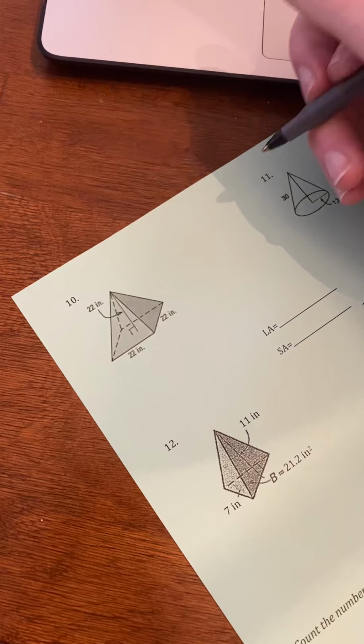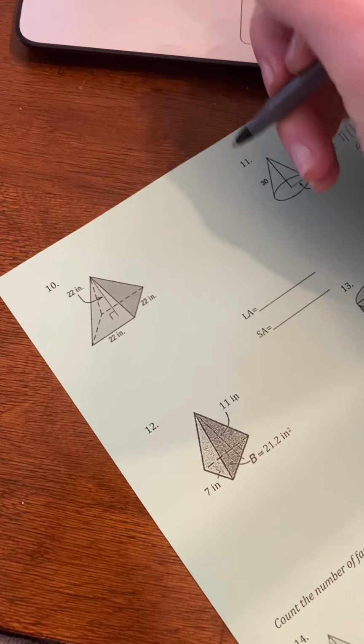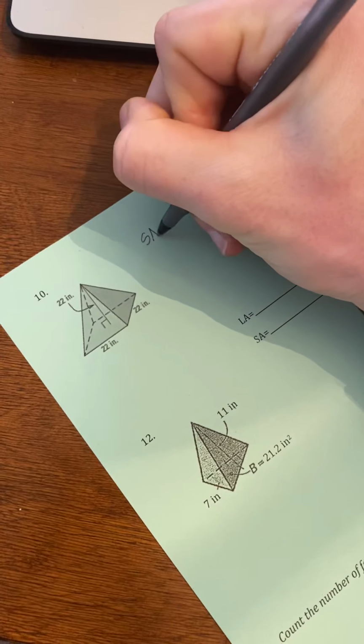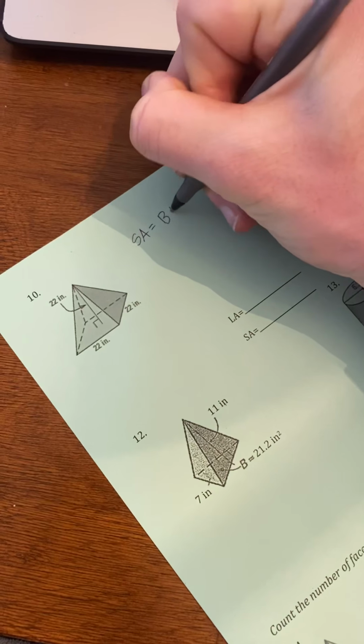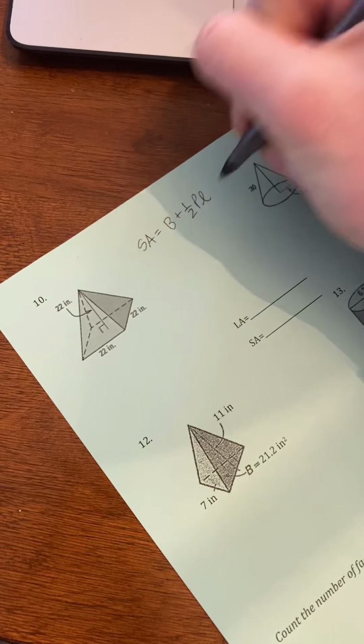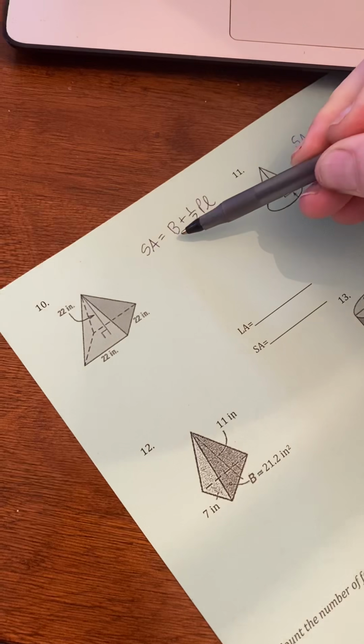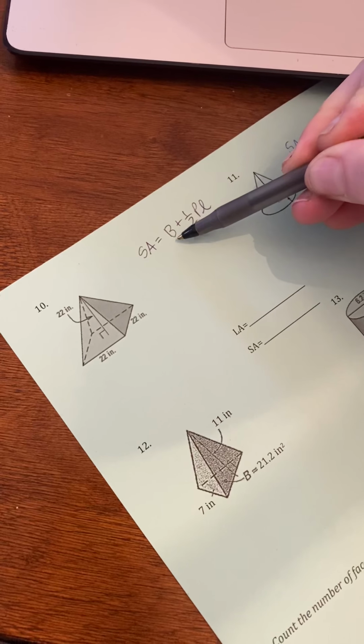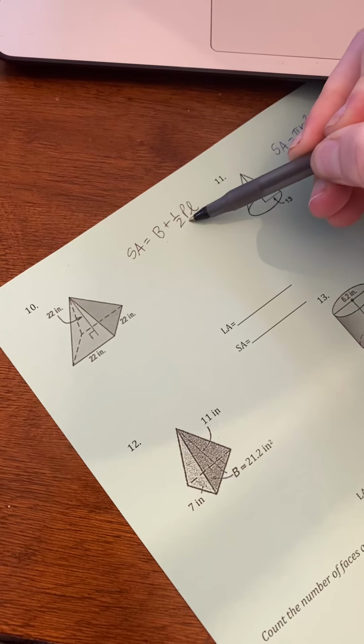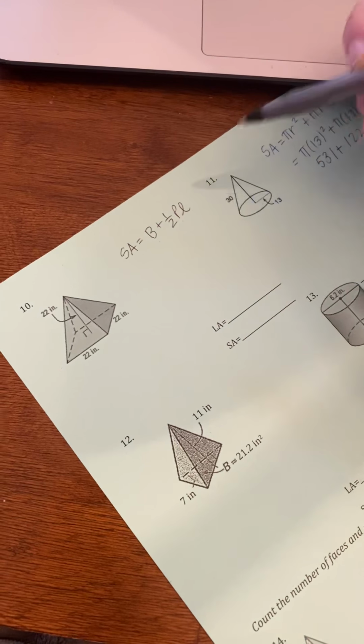All right, number 10 is a pyramid. So I'm going to copy down the formula. Surface area equals B plus 1/2 PL. We've been dealing with B a lot, right? The area of the base, P, the perimeter of the base, and then L, the slant height.